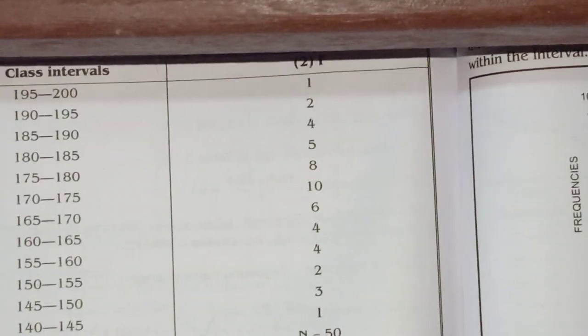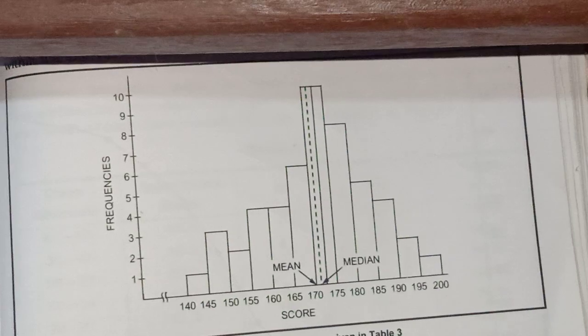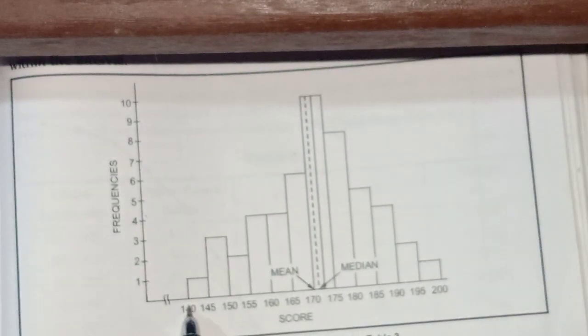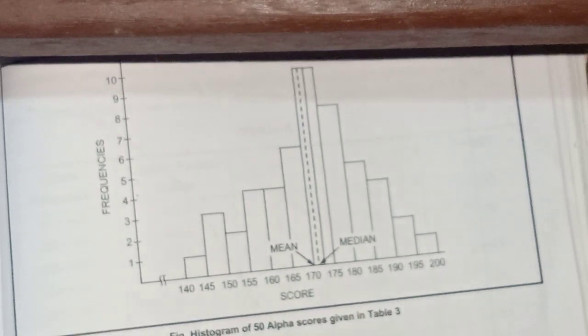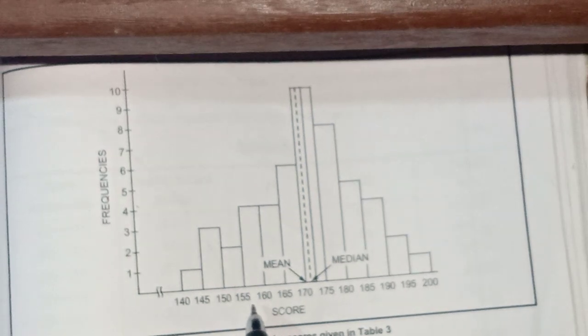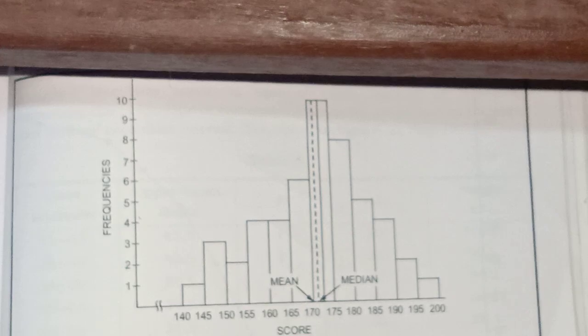Look how. Take this data, the data is the same, the class interval data, and look how the histogram works. This is the frequency and this is the score: 140 to 145, 145 to 150, 150 to 155, 155 to 160, like this.